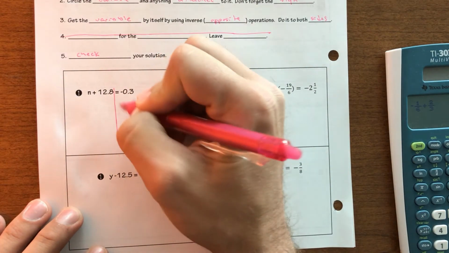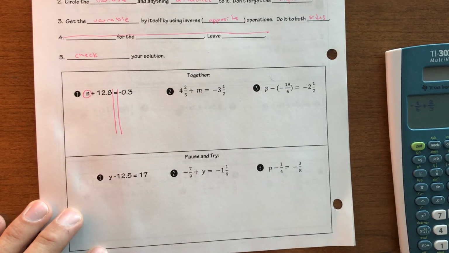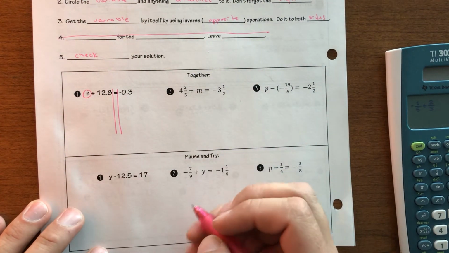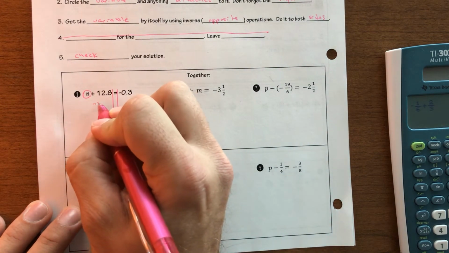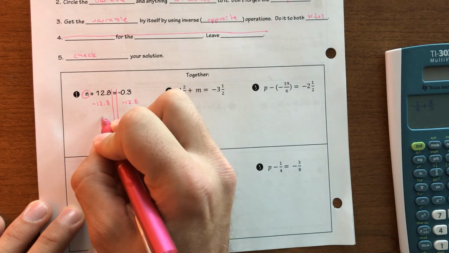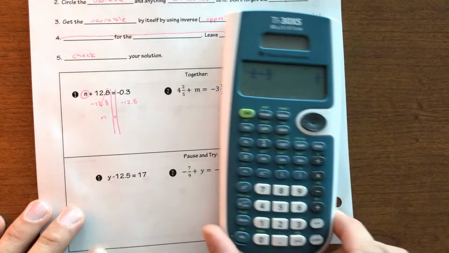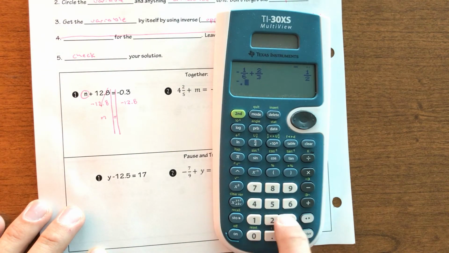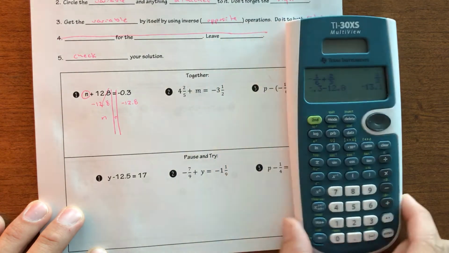But I'm going to draw my railroad tracks, step 1. Step 2, I'm going to circle my variable, which right now is just an n because there's nothing else attached to it. And I want to get rid of this plus 12.8, which means I need to minus 12.8. And so I'm left over with an n because these cancel out, and I've got negative 0.3 minus 12.8. So negative 0.3 minus 12.8 gives me negative 13.1.